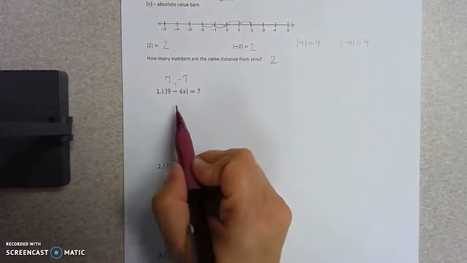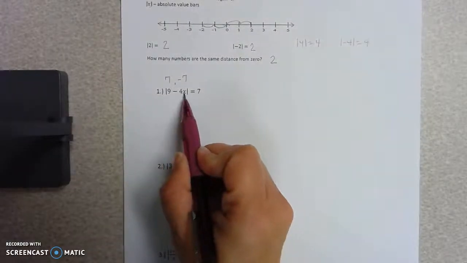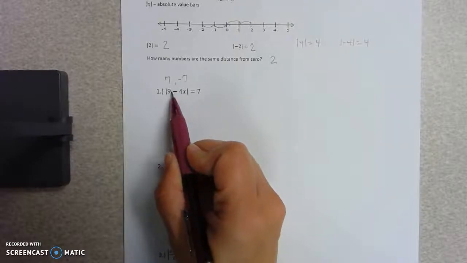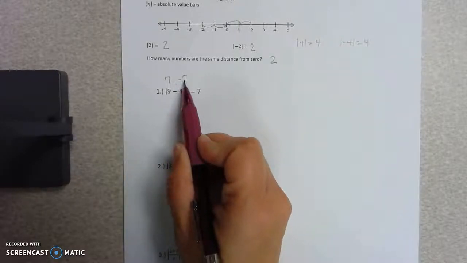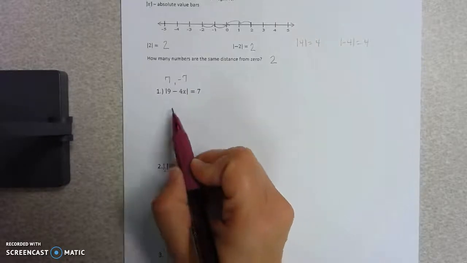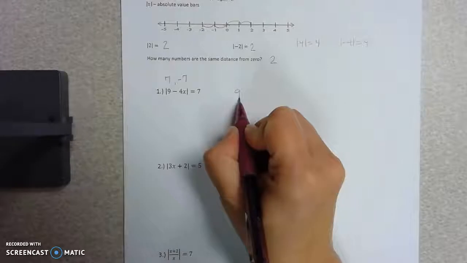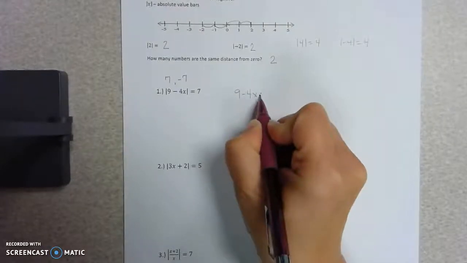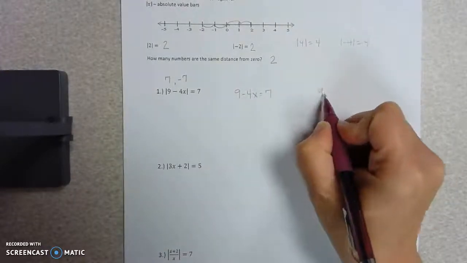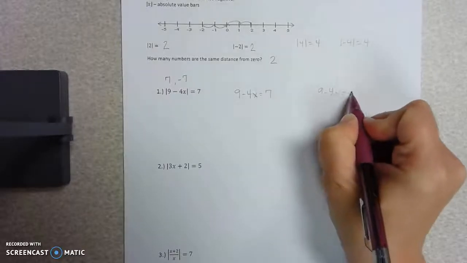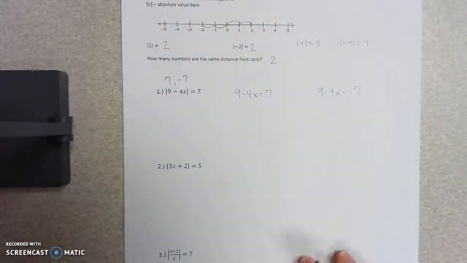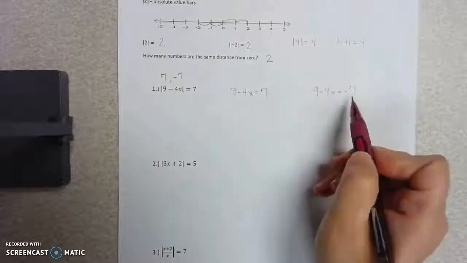So we need to find what's going to make 9 minus 4x equal 7, and what's going to make 9 minus 4x equal negative 7, so that when we take their absolute value, we get 7 as the answer. We're going to work it out twice.